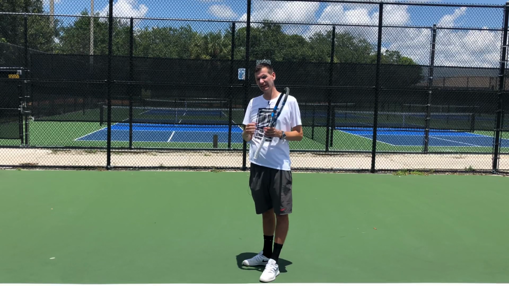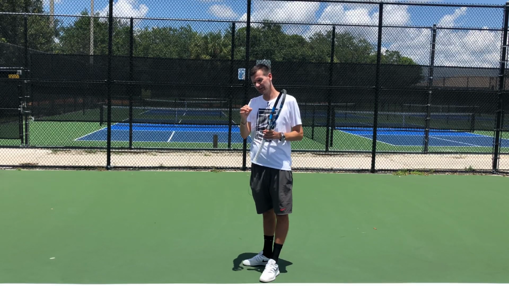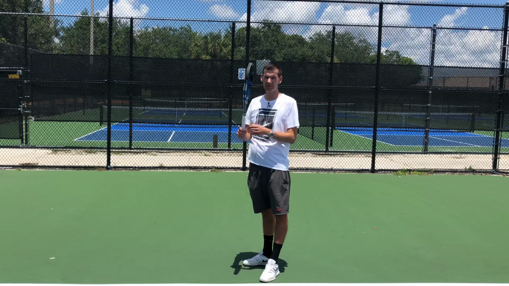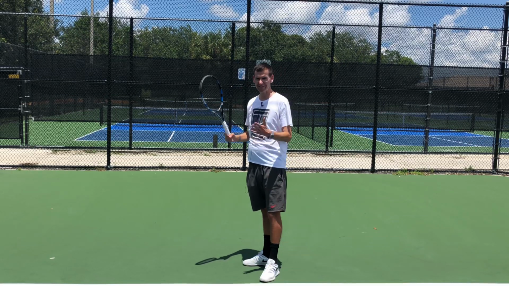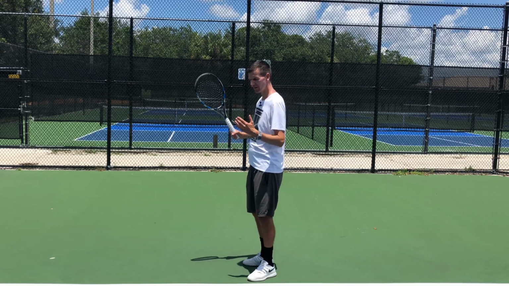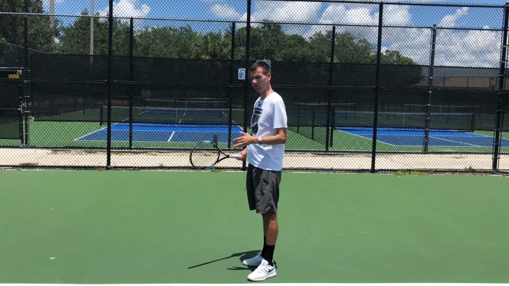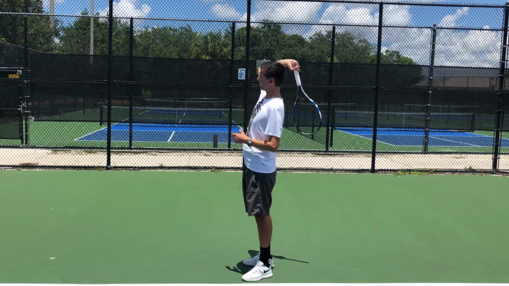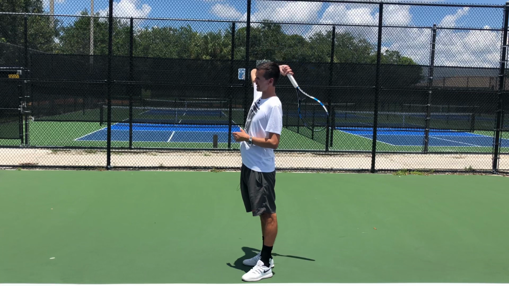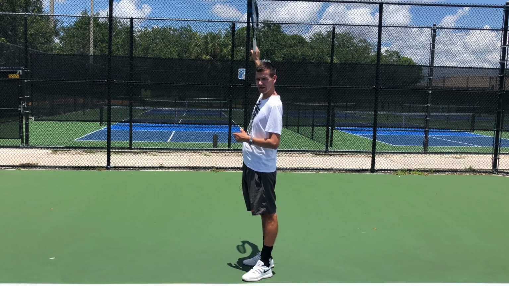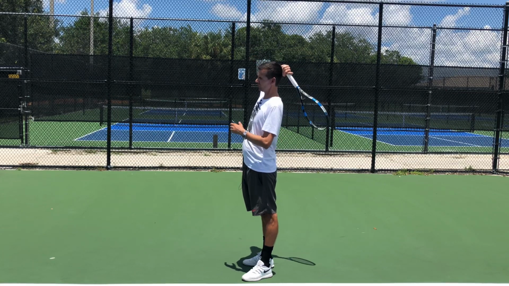And finally, the easiest way to spot a kick serve versus a flat serve is by simply looking at the elbow. So on a kick serve, because the player is staying sideways and usually the toss is at 12 o'clock, the elbow is going to stay behind the body as the racket drops. So as the racket drops and the serve accelerates, the elbow will stay behind.